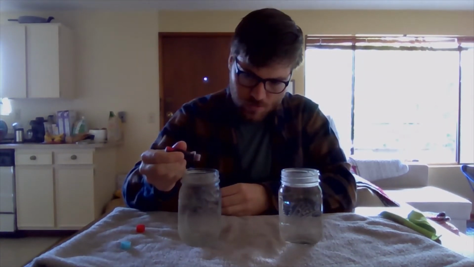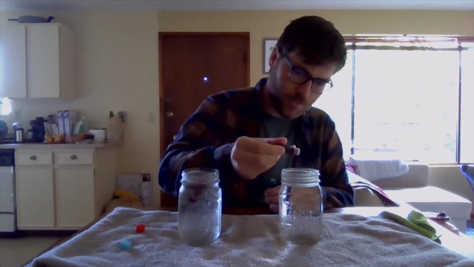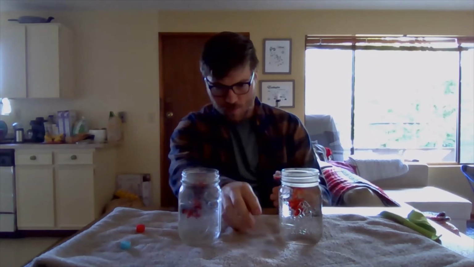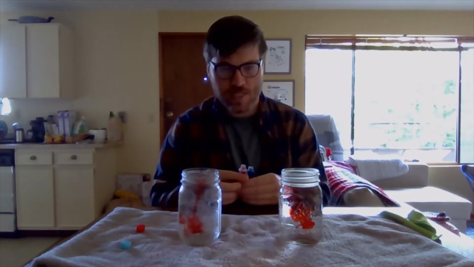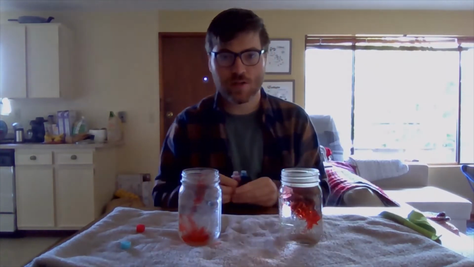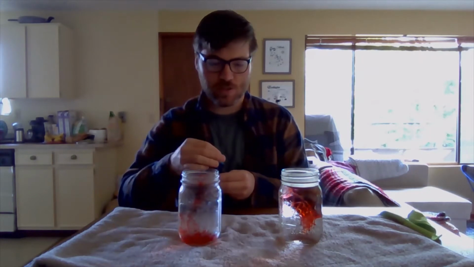So I'm going to add a drop of red to the cold water and a drop of red to the hot water. So as you can see, the hot water is actually already catching up and passing the cold water going down. And so what's happened here is the hot water, the molecules are moving a lot faster. You can actually see the hot water is moving further out to the side where the cold water actually went straight down to the bottom.